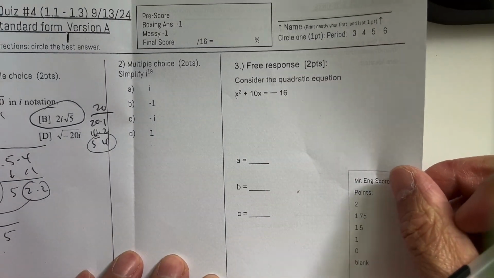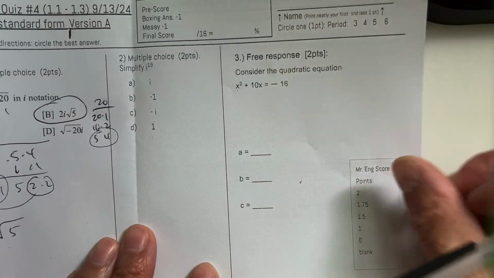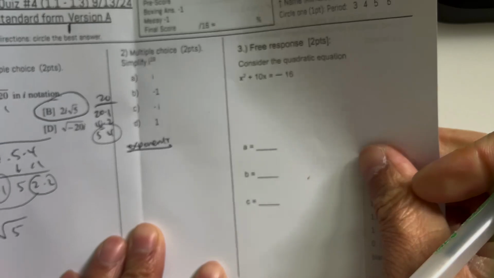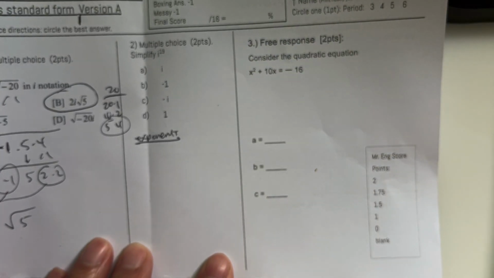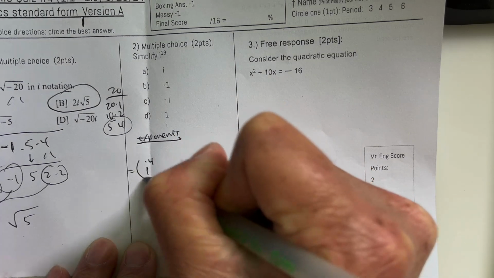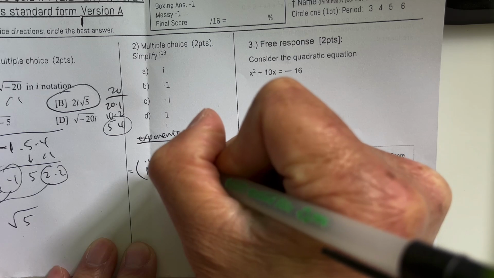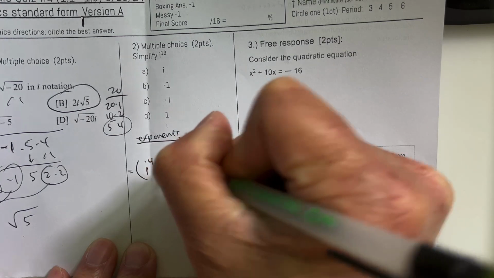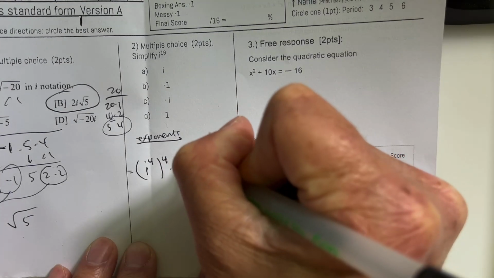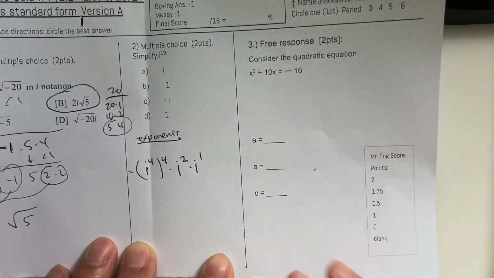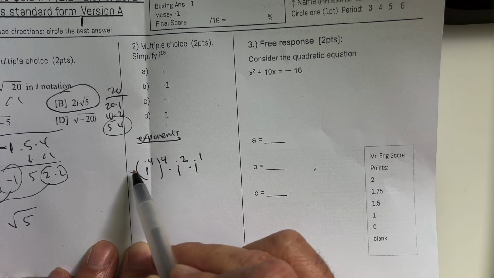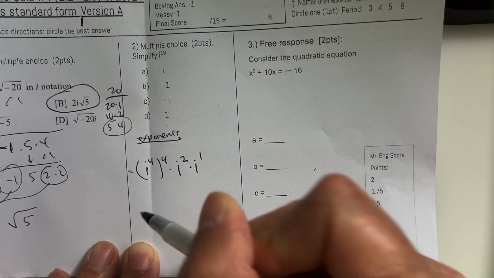Okay, question number 2. We have i to the 19th power. So let me do this one with exponents. I'm thinking to myself, I want to use i to the 4th. If I do 5, that'd be 20. That's too many. So if I do 4 times 4, that gives me 16, 18, 19. If you wrote this out, 4 plus 4 plus 4 plus 4 is 16, plus 2 is 18, 19.